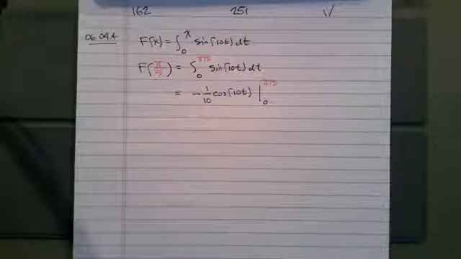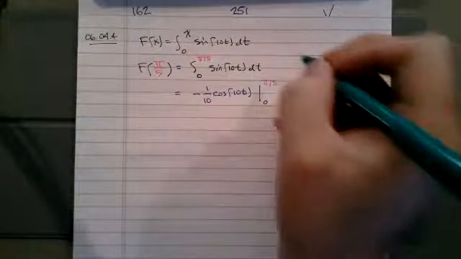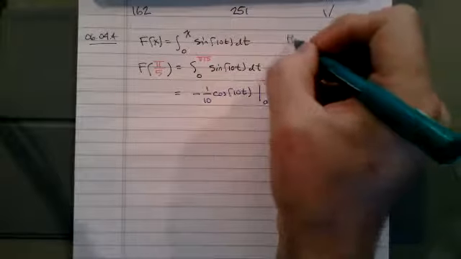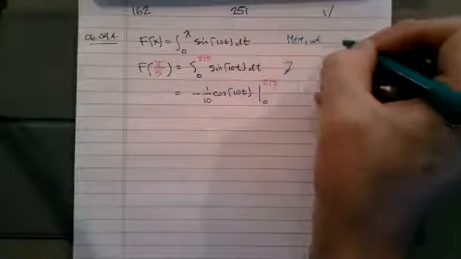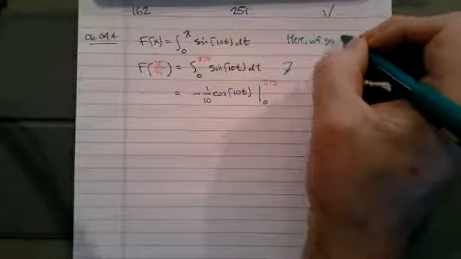So in this problem, we can actually write down the antiderivative rather than just construct it. Here, we go beyond constructing the antiderivative.